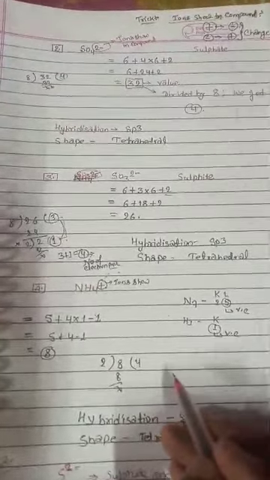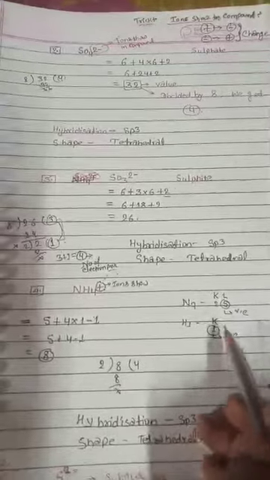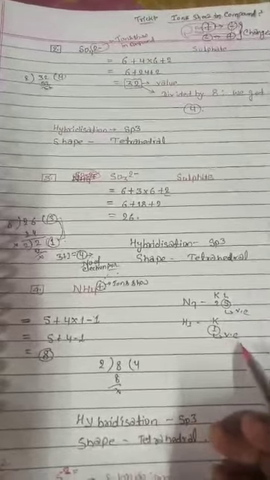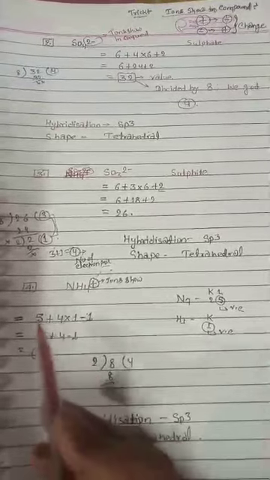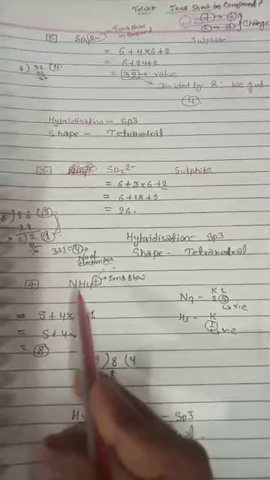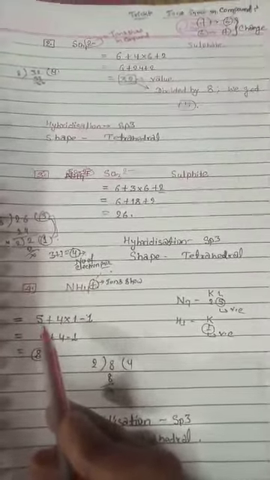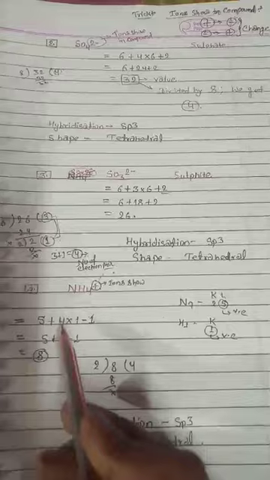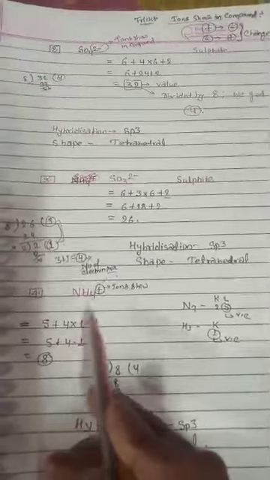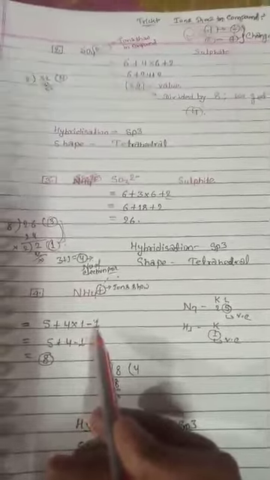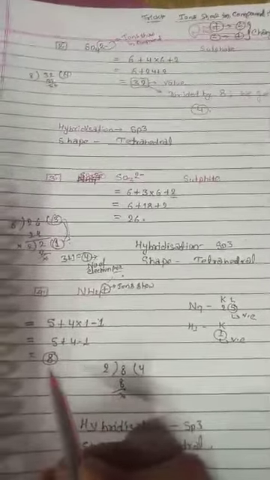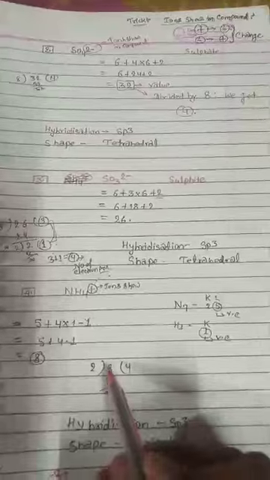Here nitrogen's valence electron is 5 and hydrogen's is 1. Nitrogen has only 1 atom, so 1 into 5 is 5, and hydrogen has 4 atoms, so 4 into 1 is 4, and plus 1 is changed into -1. After solving it we get 8, and we apply the trick.